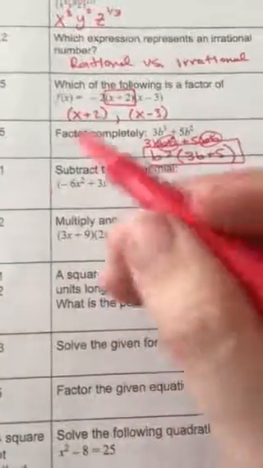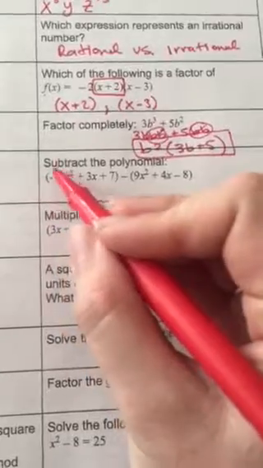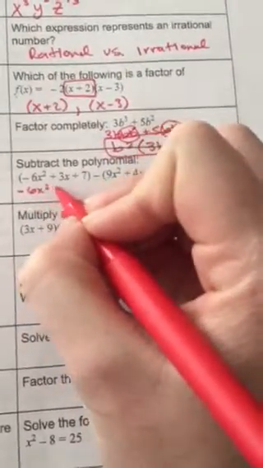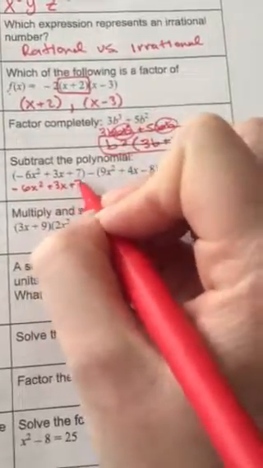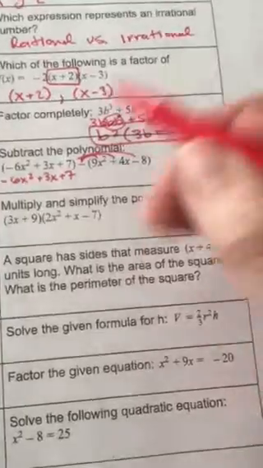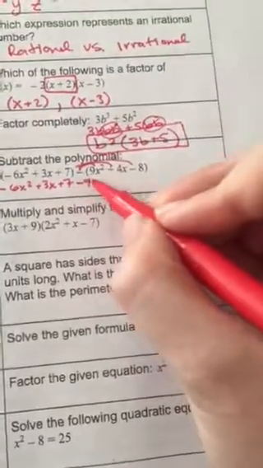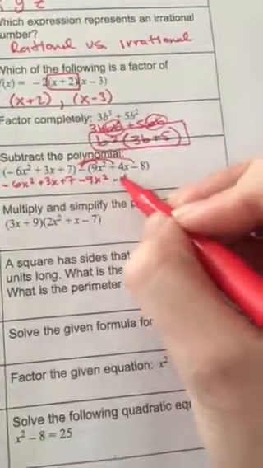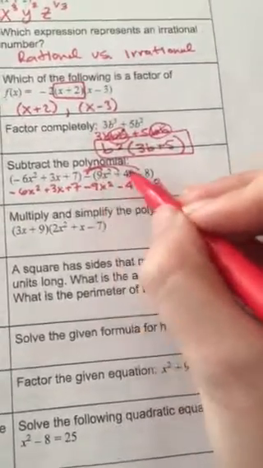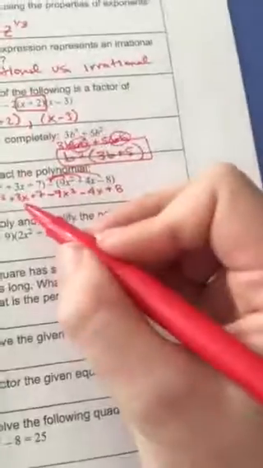Subtract the polynomials. There is nothing in front to distribute into the first parentheses, so I can just copy it down the way it is. This negative sign needs to distribute into the second set of parentheses, so we get -9x squared minus 4x plus 8. All of those signs changed.